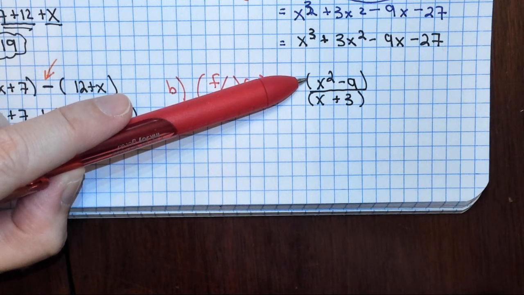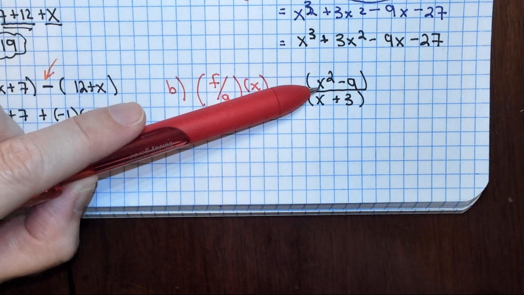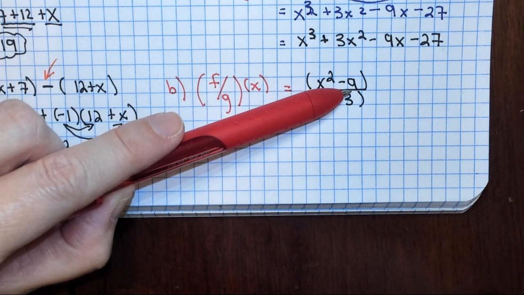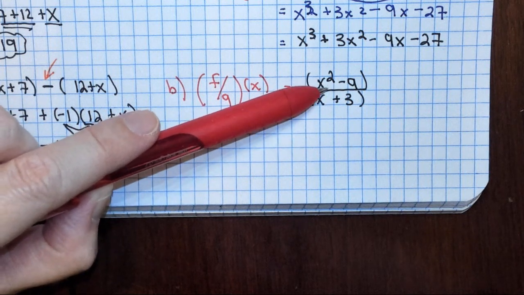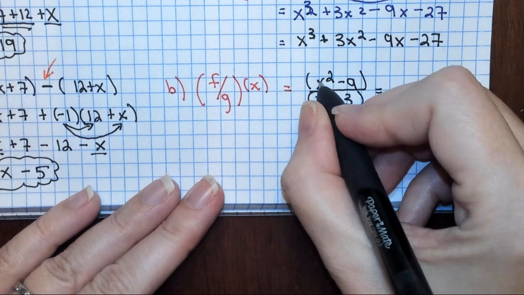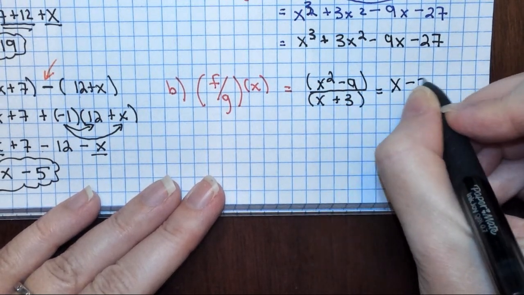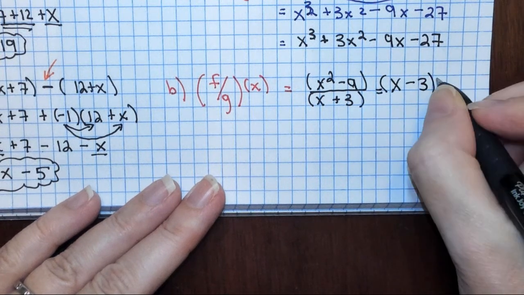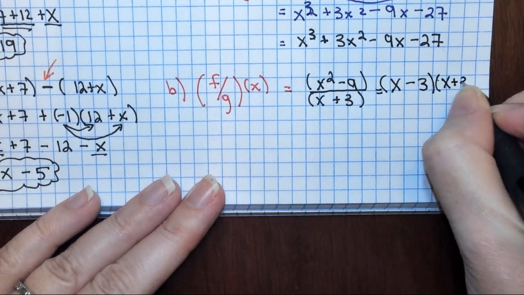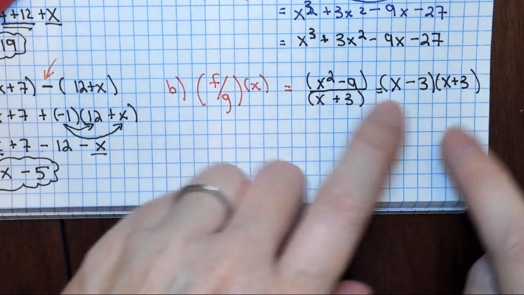This is a difference of 2 squares. x squared is a square, 9 is the square of 3. So it's the difference of 2 squares. So I square root, and then I have to flip the sign. x times x is x squared.